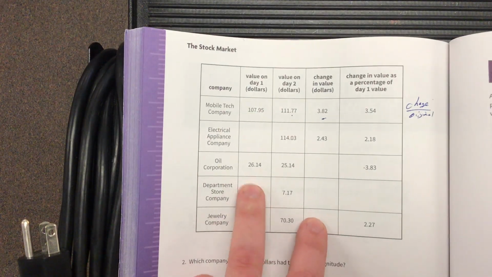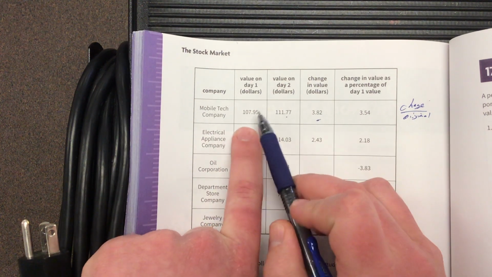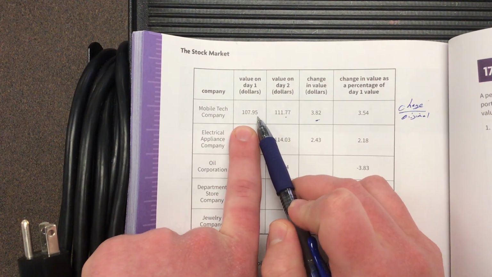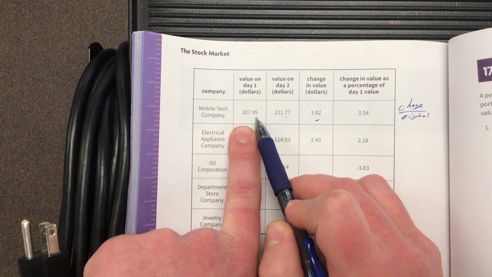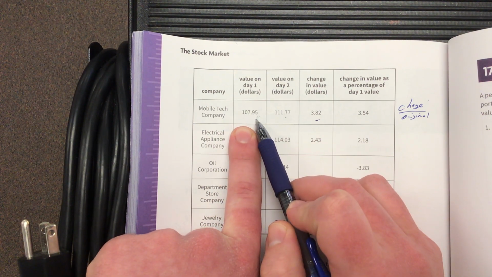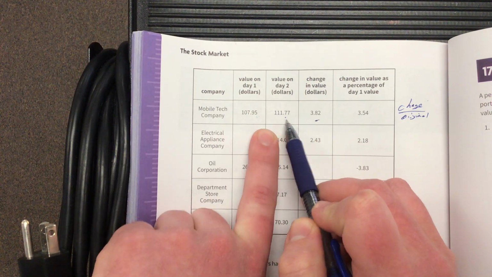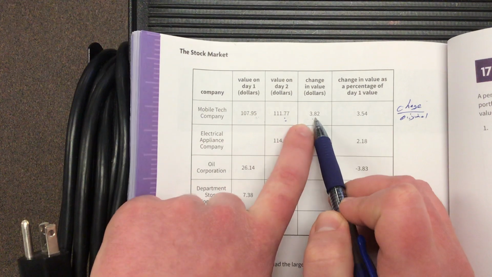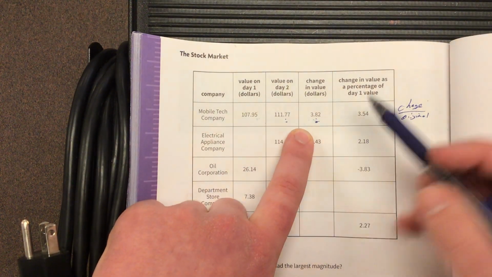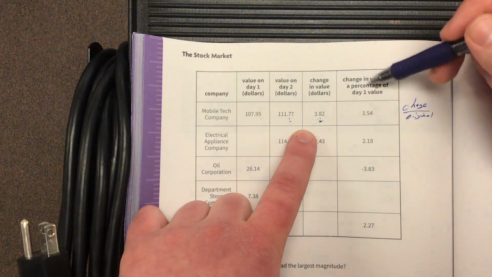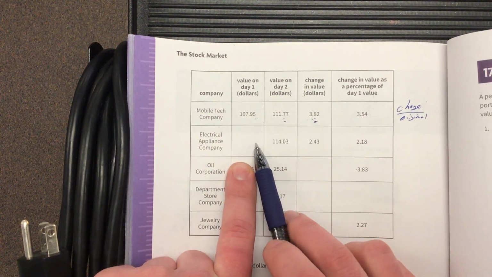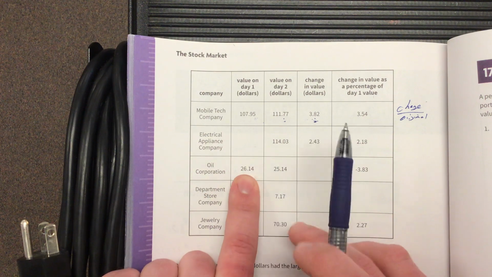So now on the bottom there, it gives you this table, and it just says complete it. So here in this first one, this is our value on day 1 of dollars. So this is the value of our stock on day 1. This is how much each stock is worth, and here's day 2. And then the third column gives us the change, so how much we went up or down is our third column. And then this is change in values of a percent, but we're not going to worry about that right now.